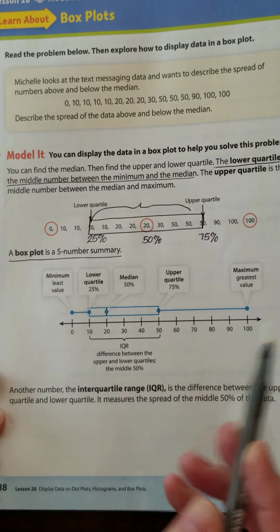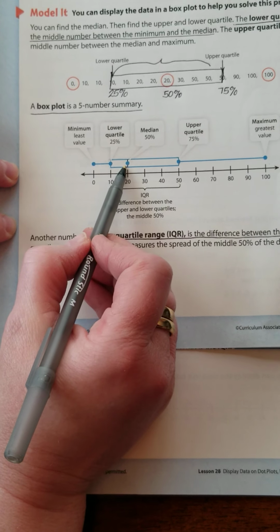All righty. Now make sure you have that written down as well. And we're going to move on to number 9. Is there a wider spread above or below the median? Explain. So if we go back and look at this information, we know our median is right here.